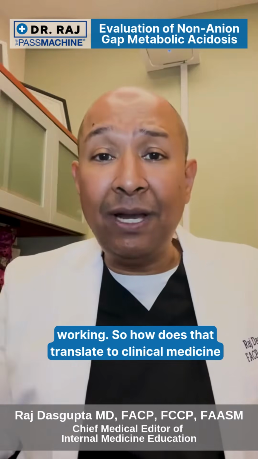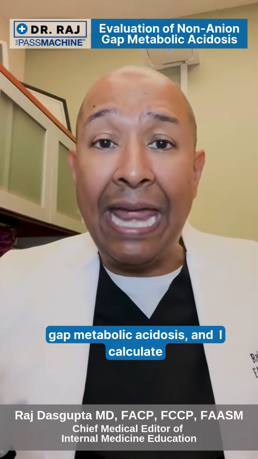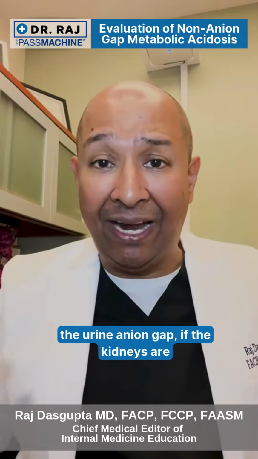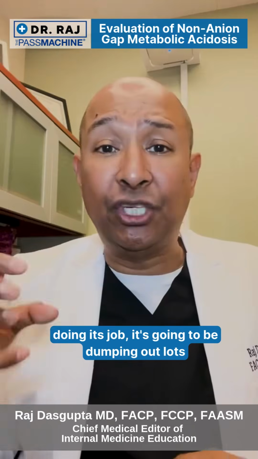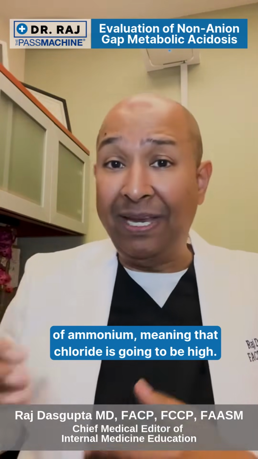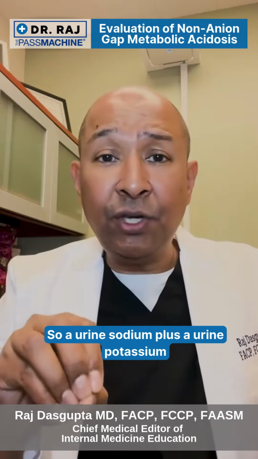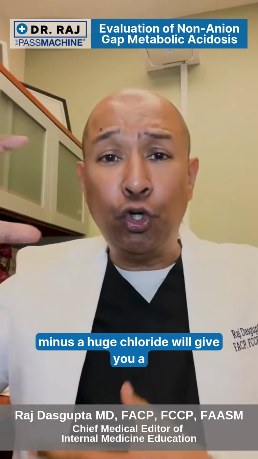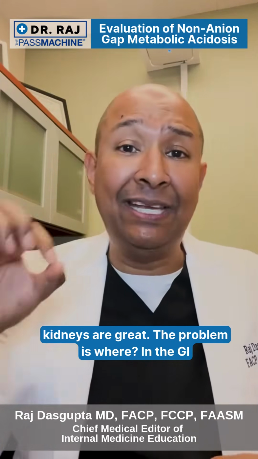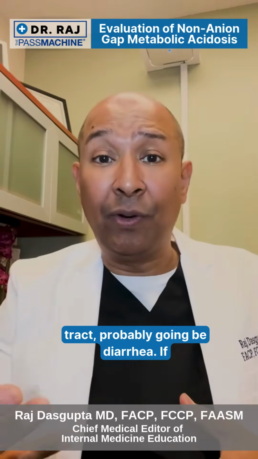So how does that translate to clinical medicine for your board exams? If someone has a non-anion gap metabolic acidosis and I calculate the urine anion gap, if the kidneys are doing their job, it's going to be dumping out lots of ammonium, meaning that chloride is going to be high. So a urine sodium plus a urine potassium minus a huge chloride will give you a negative urine anion gap, meaning the kidneys are great. The problem's where? In the GI tract. Probably going to be diarrhea.